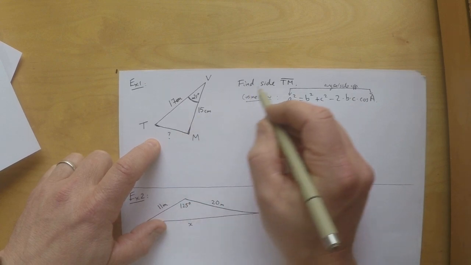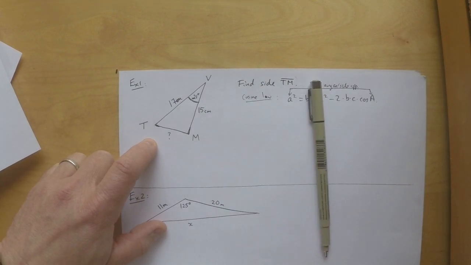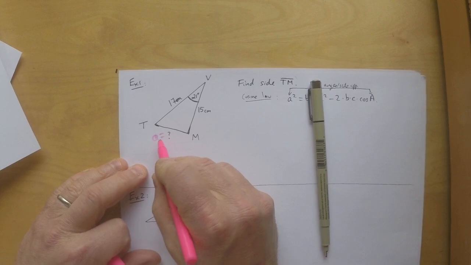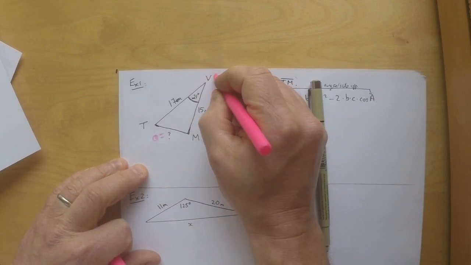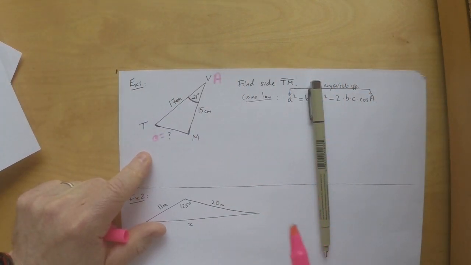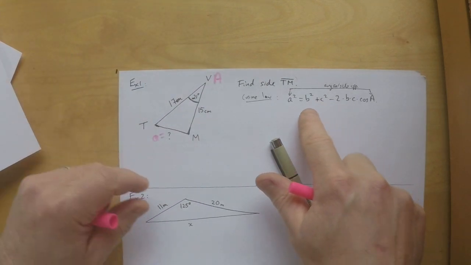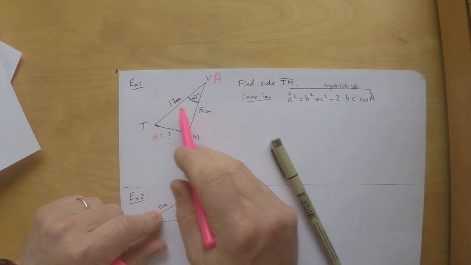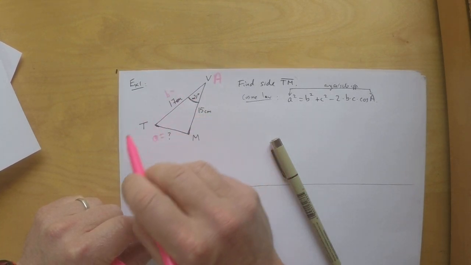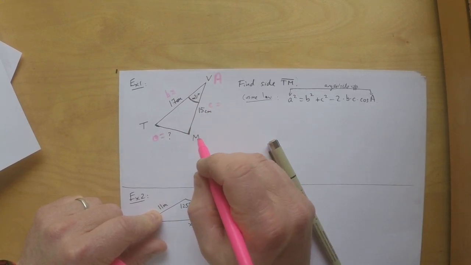So the side we're finding here, even though it's called TM in the picture, from the formula is going to be A. I'm going to write it out in pink. So that's little a. Hence, if that's little a, V is my big A. All right? Once you get that nailed down, then your B and C are your other two sides. You can label them however you want. Even though I know this is little m, I'm going to call that little b, and then I'll make this side little c.